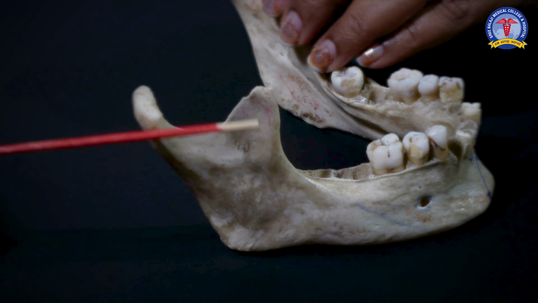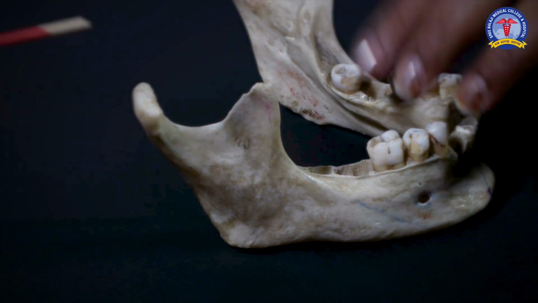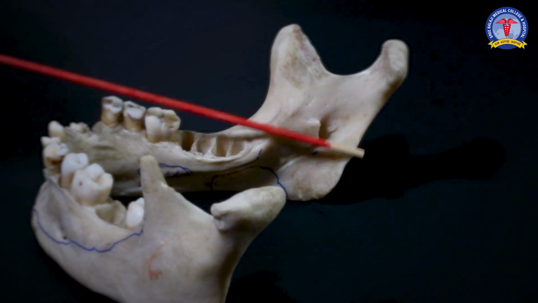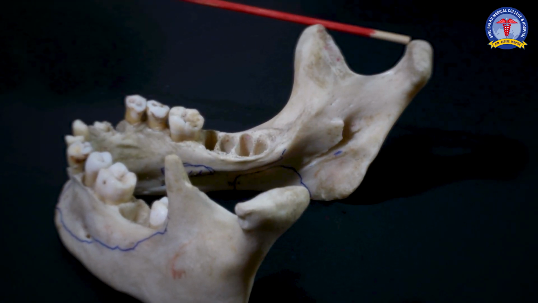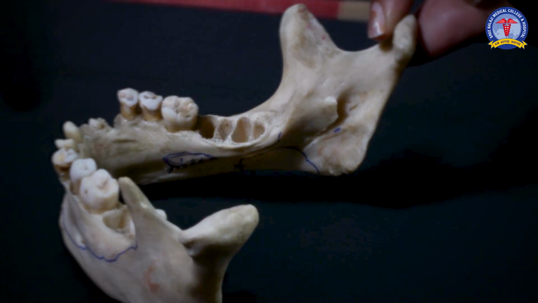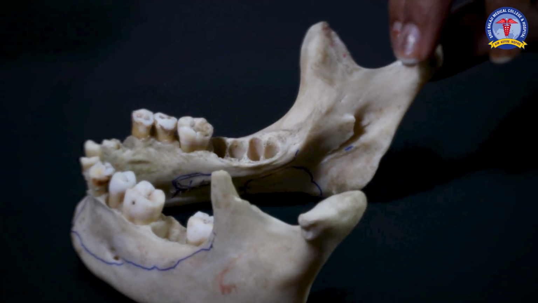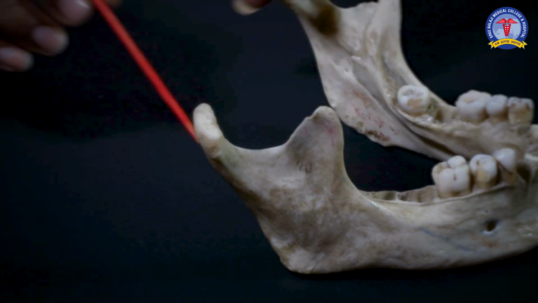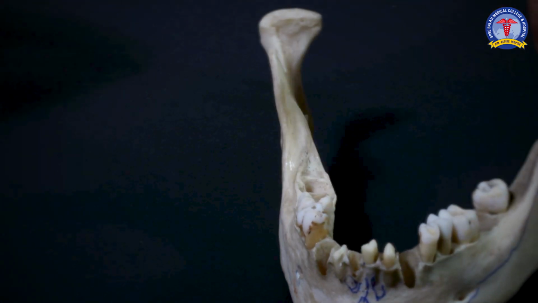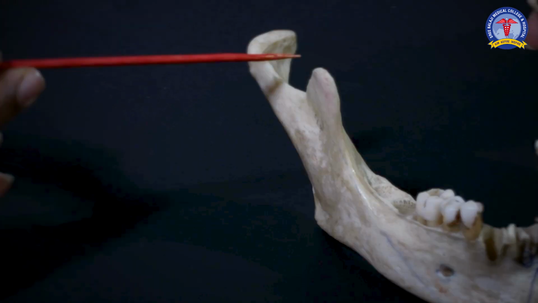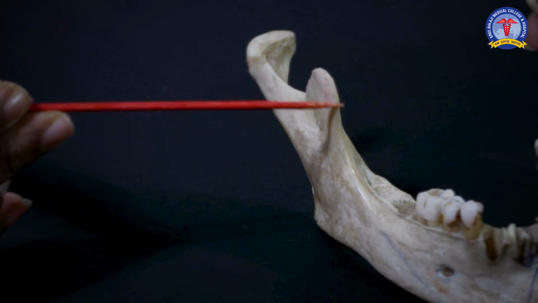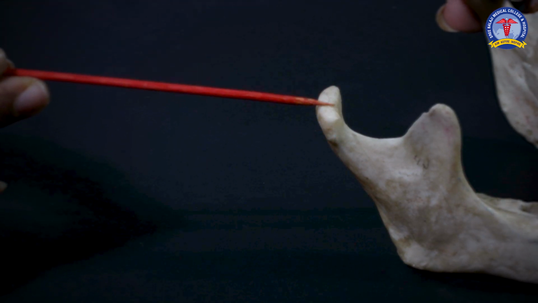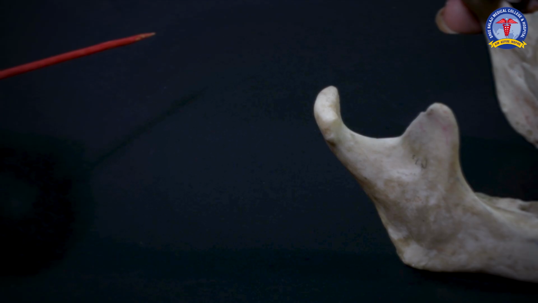It consists of a lateral surface, medial surface, superior border or the upper border, the lower border, the anterior border and the posterior border, and there are two processes on the ramus. Anteriorly, a triangular process which is called the coronoid process, and posteriorly the process is called the condylar process.